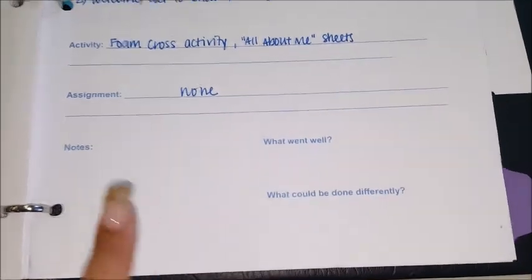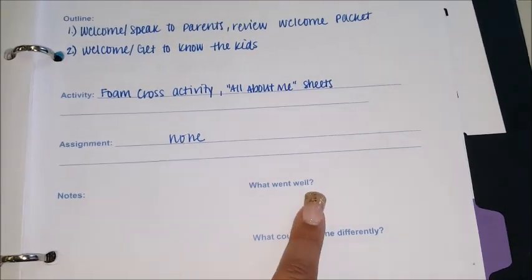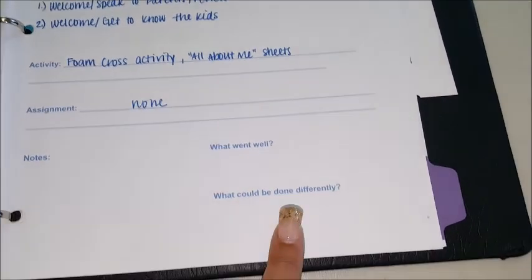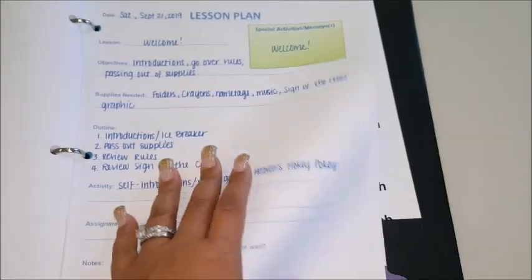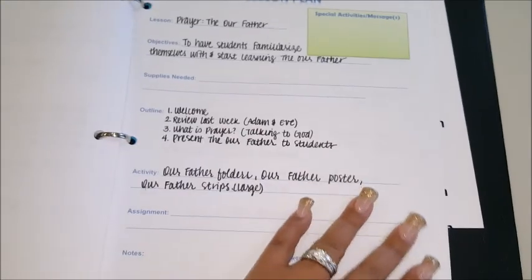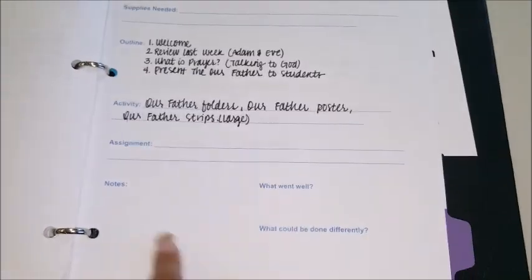And then I really like this area down here that rarely gets used, but I've got to get better at it. Notes: what went well in class and what could be done differently. So I do this, yes, for every single class. And again, it doesn't always get filled out.